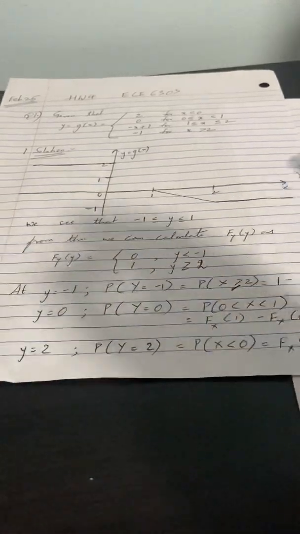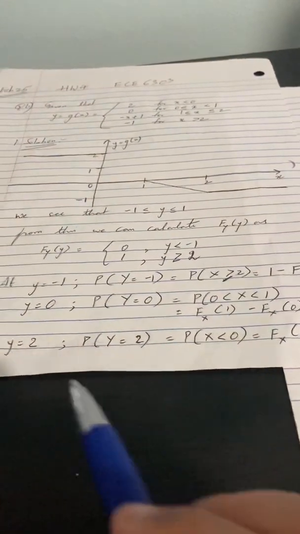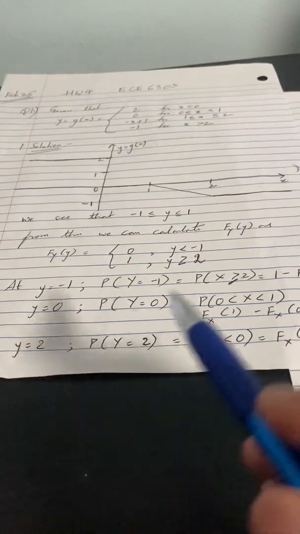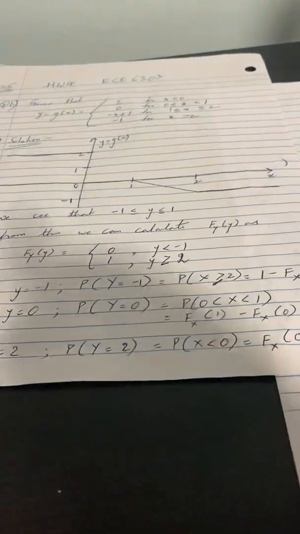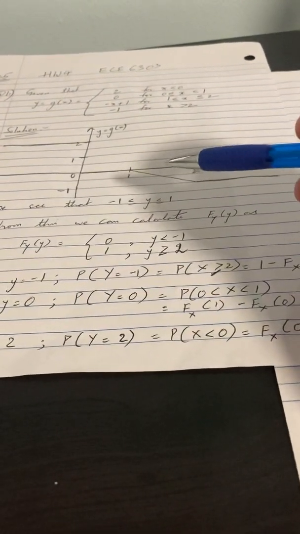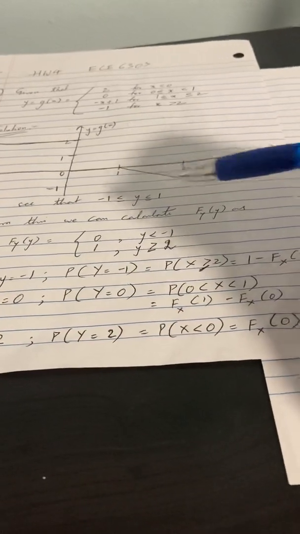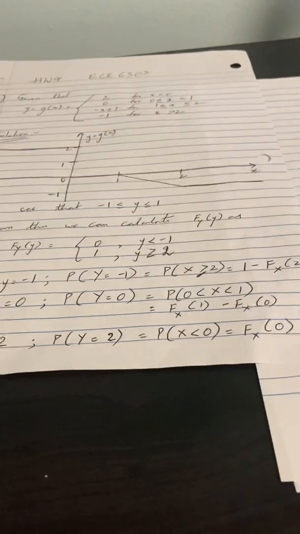Similarly, I've taken the help of this graph and calculated all these values. For y equal to 2, the probability is that x is less than 0, that is the distribution function of x at 0.